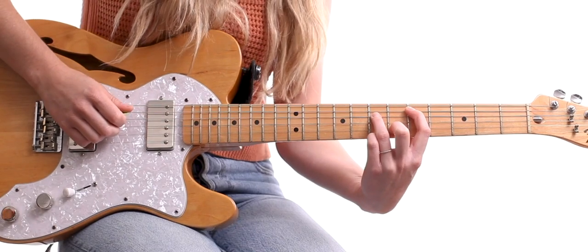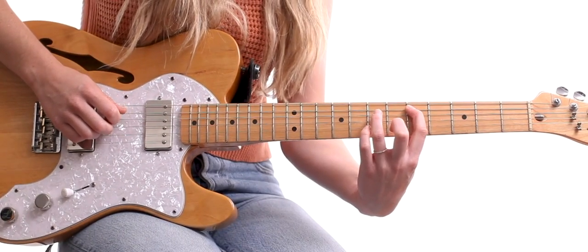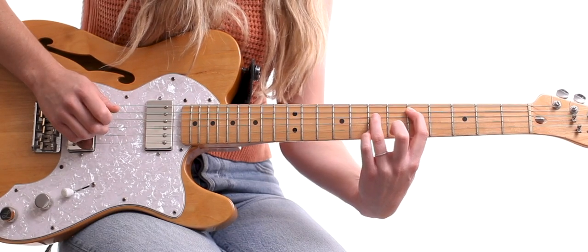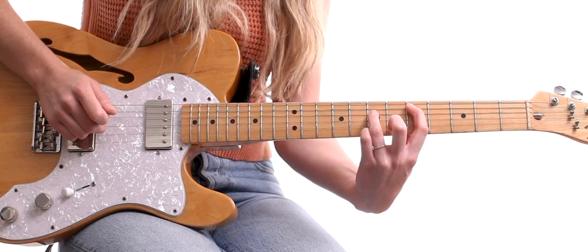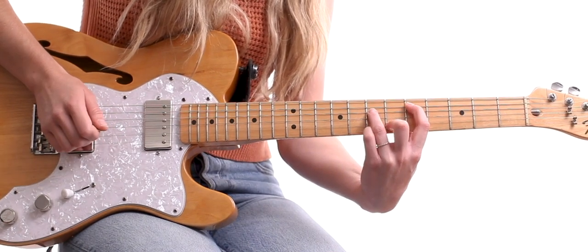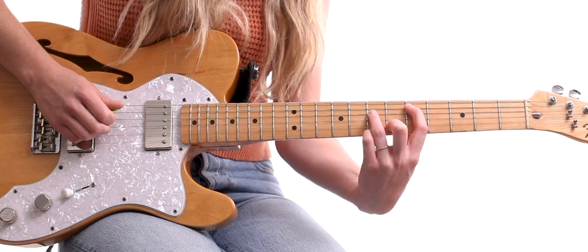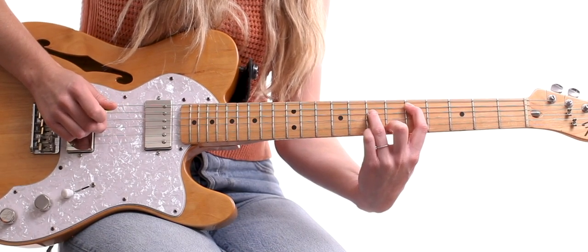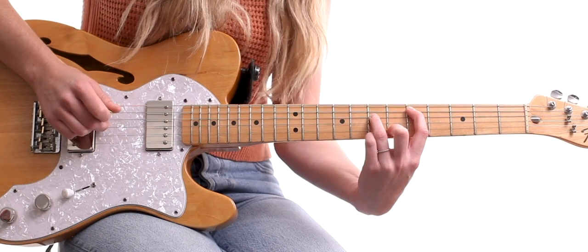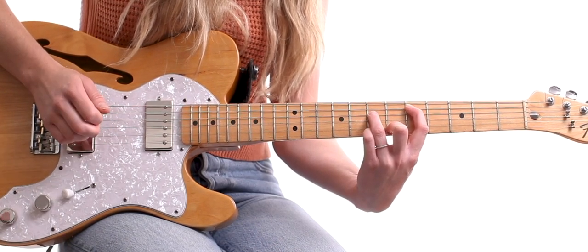So for this first part, I'm starting with a D minor, and I'm doing the 5th fret on the A string, and then the 7th fret on the D string, and then the 6th fret on the B string. I'm using hybrid picking. So I'm doing pick, and then finger, and then finger. You could do that with this finger too if you wanted.